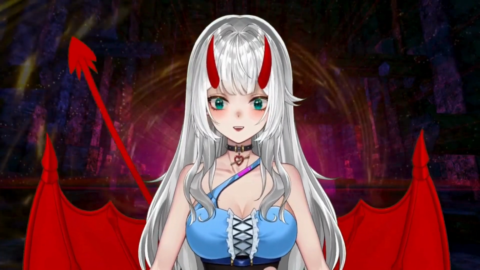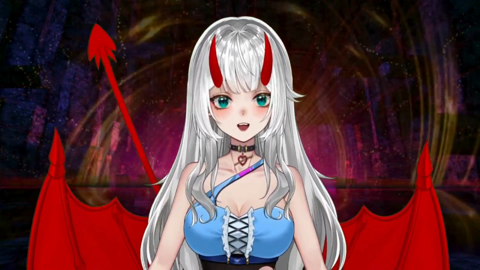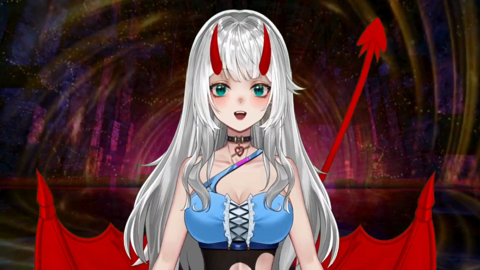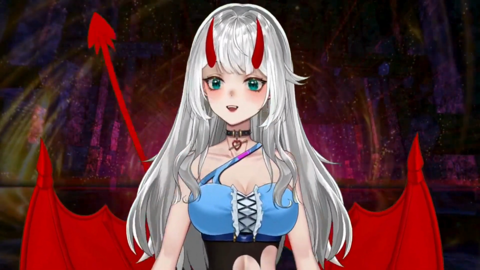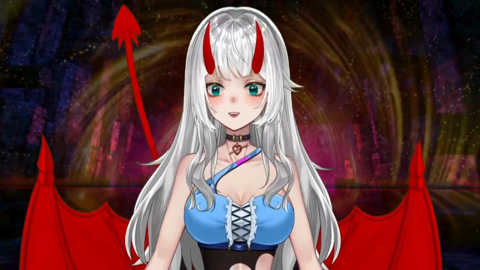Today I'm just going to go over how to make your own 3D model using Vroid, and how you can set it up to stream. That way, if you want to just do VTubing for pretty much free, you can.